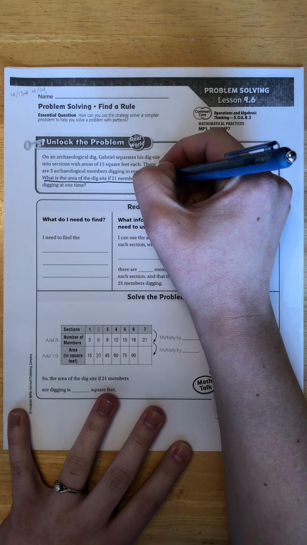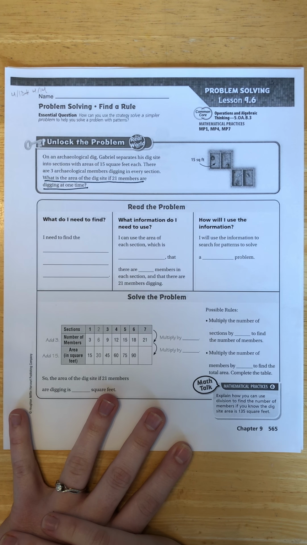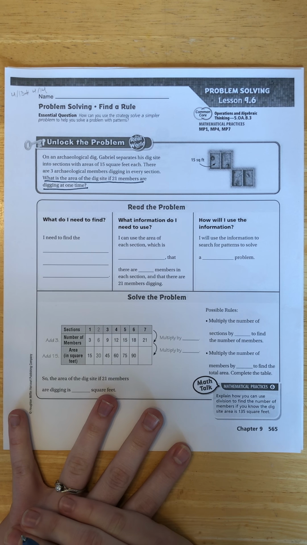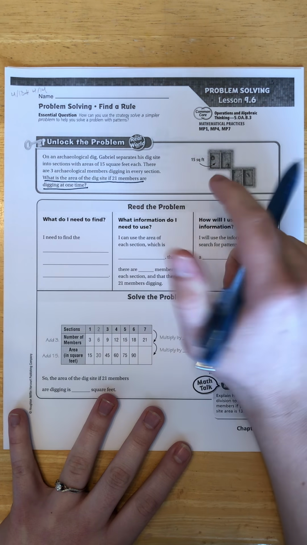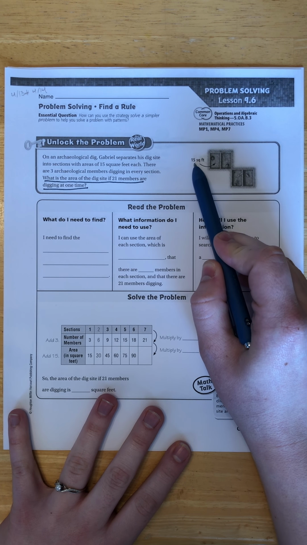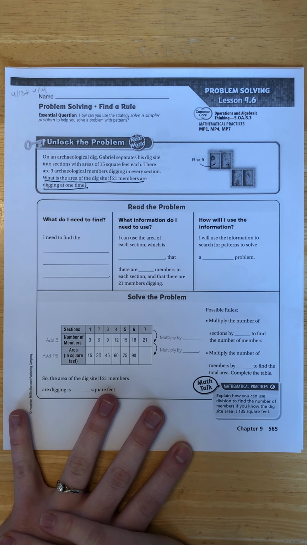Let's underline that question so we know what we're trying to figure out. What is the area of the dig site? How big is this dig site going to be if we have 21 people? If we had 3 people, we know that 3 can fit into one section, and that's 15 square feet. But we have a lot more than 3 people. We have 21 people.